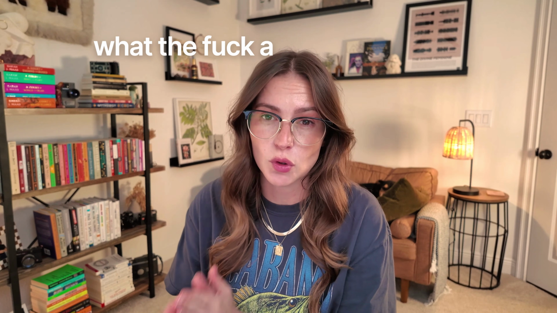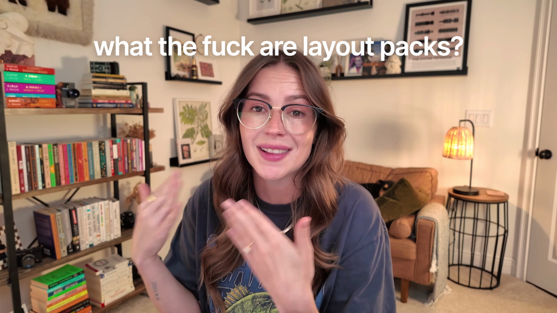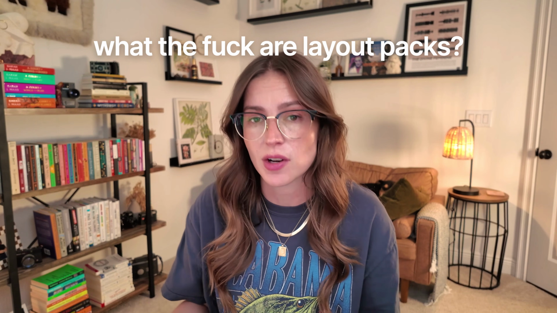Now, before I give you a full tutorial, I do want to quickly touch on what layout packs are inside of Descript and why they're important. Layout packs are just a fancy way of saying template. It allows you to have edits that you use on repeat stored somewhere so that you can apply them to future edits. And Descript is very unique in that they have this thing called scenes.